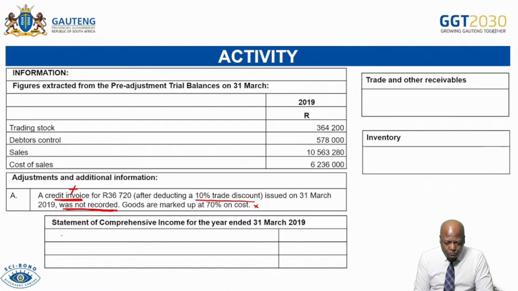The first thing that I would do when I'm preparing my statement of comprehensive income is to start by saying sales over here. So I'm going to come here and say sales. Then I open my bracket. I take my 10 million, that is 10,563,280.